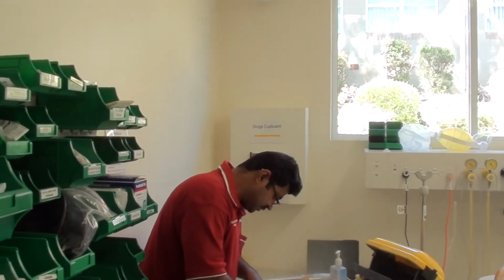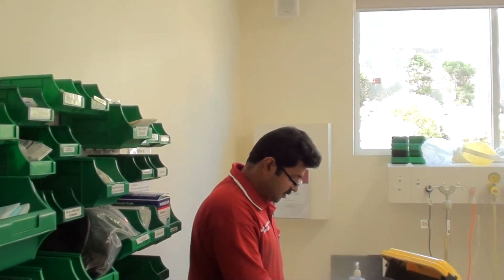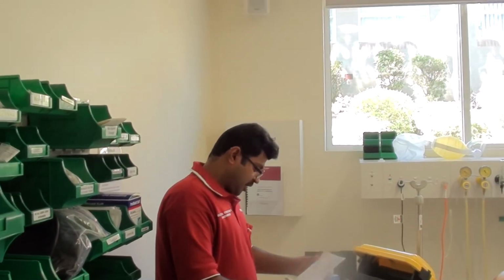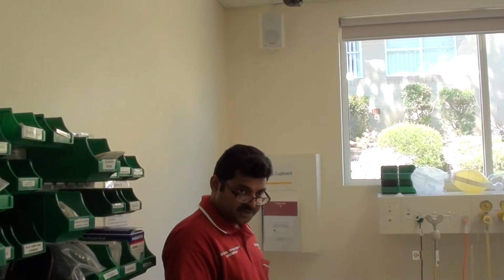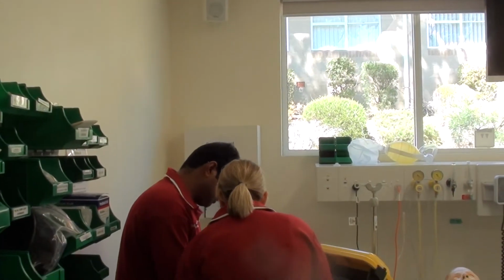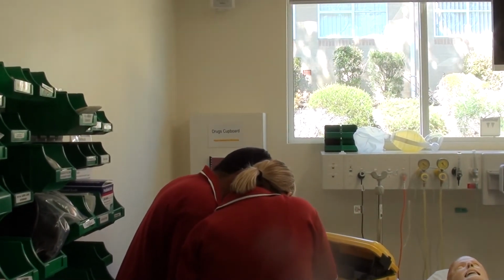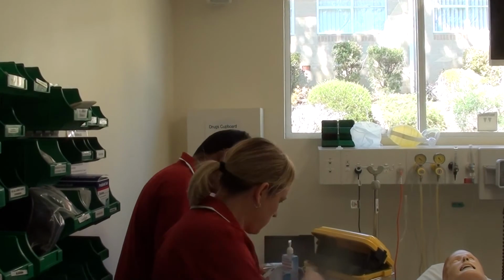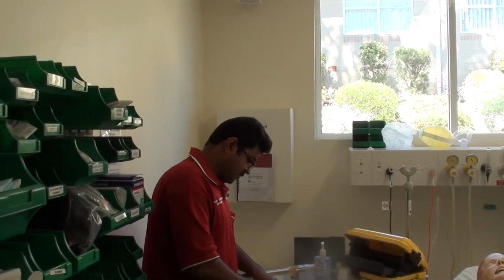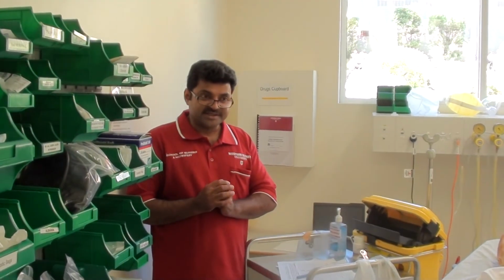So that's my signature. So I have completed the medication chart. Could you please countersign that for me? So that is 7.5 milligram of oxycodone. Okay, that completes my schedule 8 oral medication. Thank you.